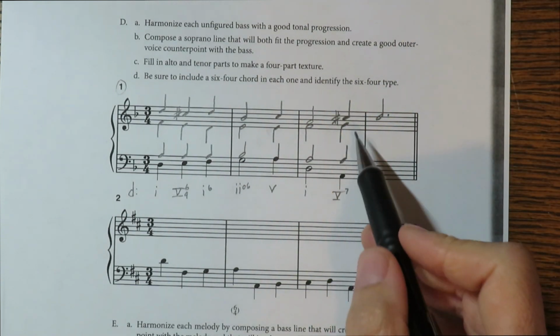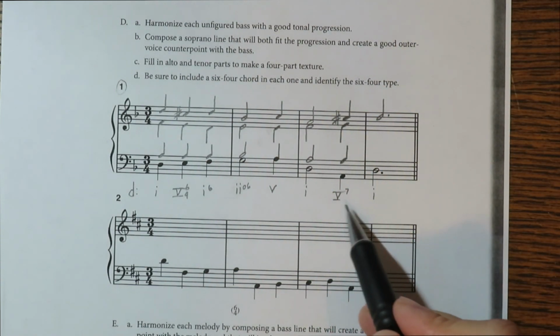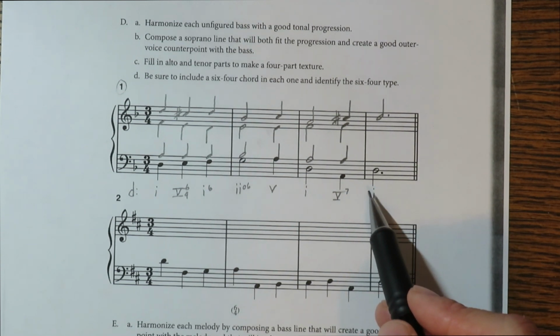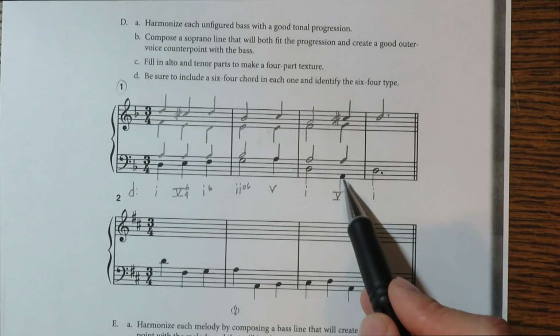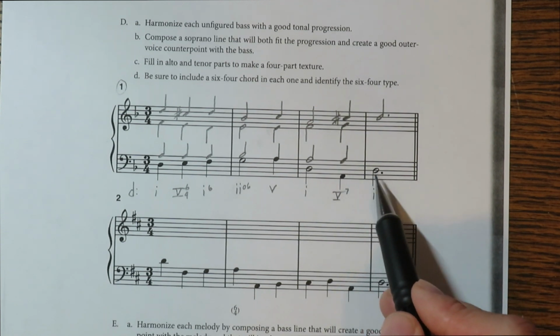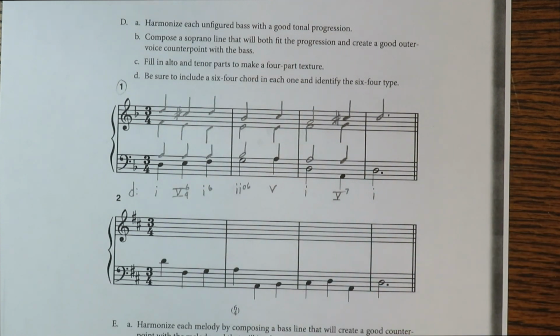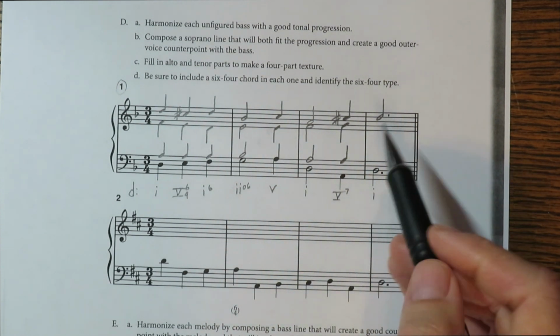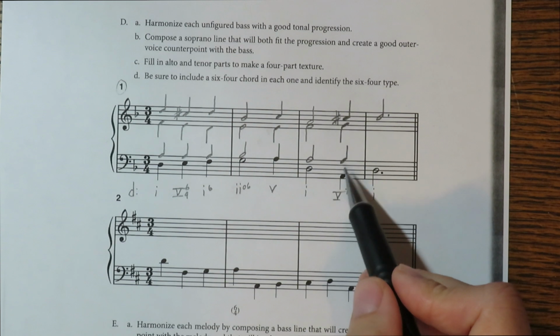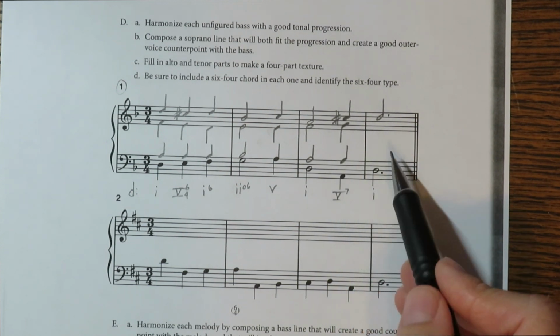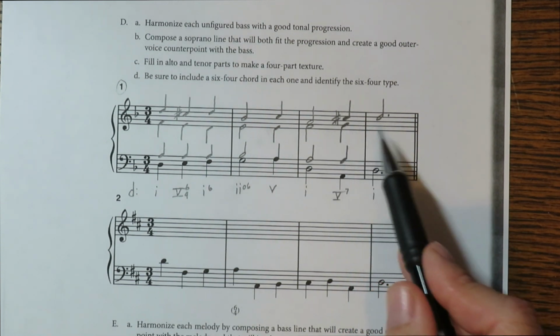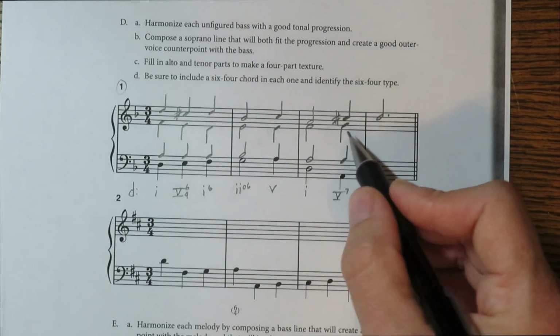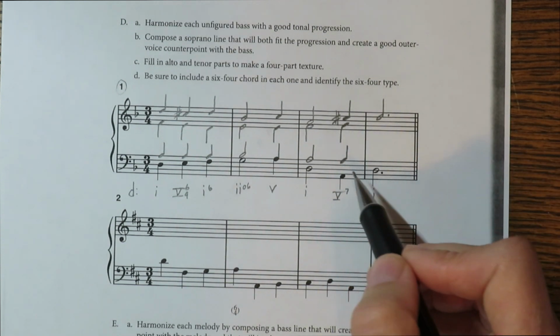A lot of times with 5-to-1 cadences, the perfect authentic cadence in root position is very difficult to resolve. There's only a couple ways, and one of them is incomplete 5 chord to a complete 1, and I chose that option here. So it's an incomplete 5. There's no 5th.